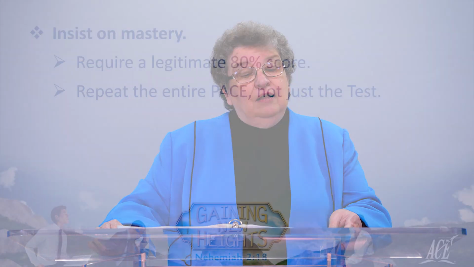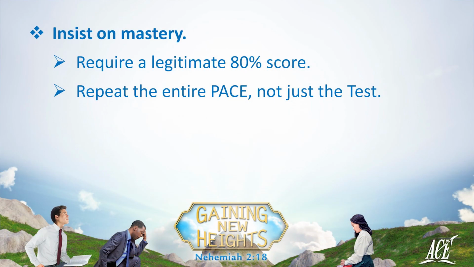If it's not an 80% or above, that means there's at least 20% of the information in this PACE that they haven't retained. And so they need to go back and do it again. You're not penalizing them. You're helping them because they'll need that information later on. And that makes sure that if they do fail a PACE, that they repeat the entire PACE, not just the checkups, not just the self-test, not just the test. They need to go back and repeat all of the material so that they learn it properly.